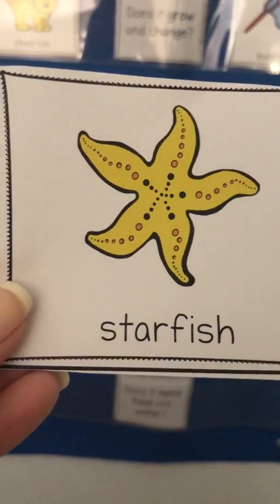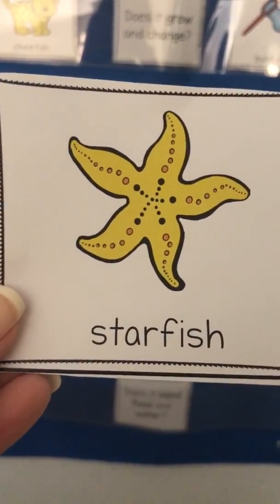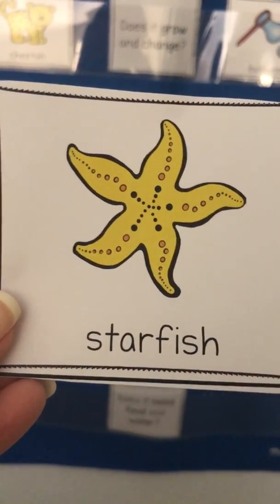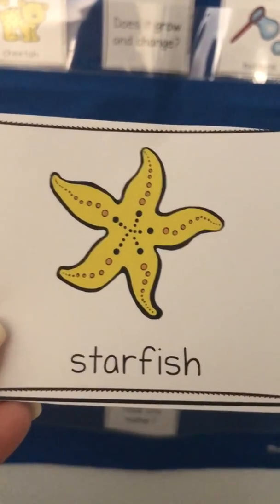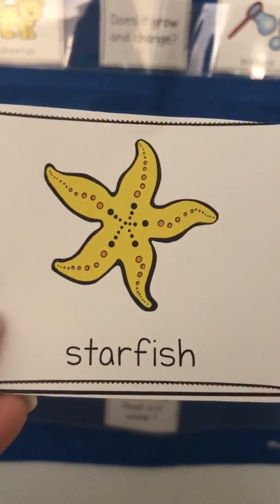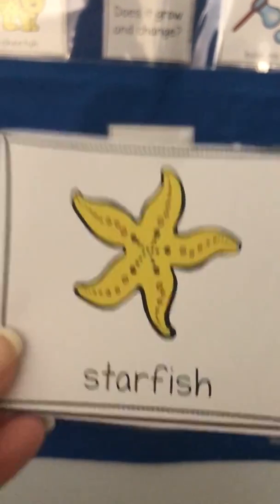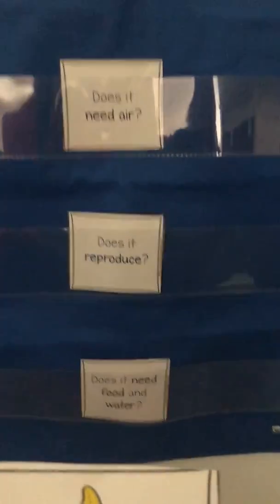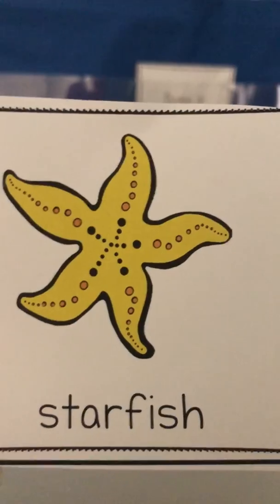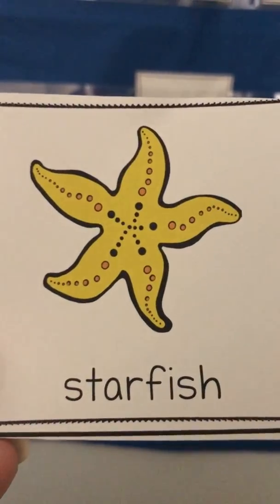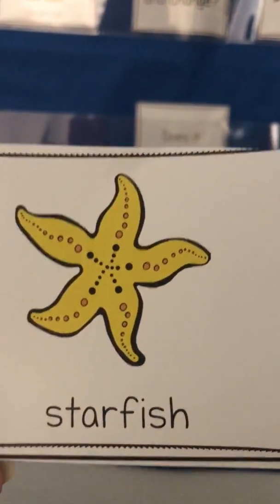In any case, the arms of the starfish help it move around, so it can move. They do grow. They do need air, which they get from the water. And they do make babies. And they do eat. So I think they fall under living things as well.